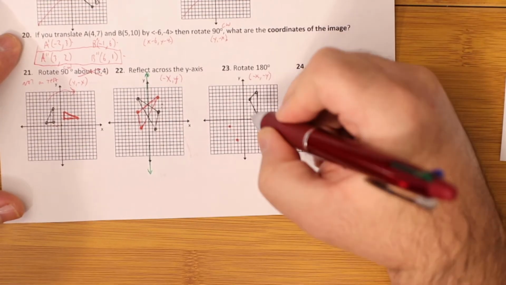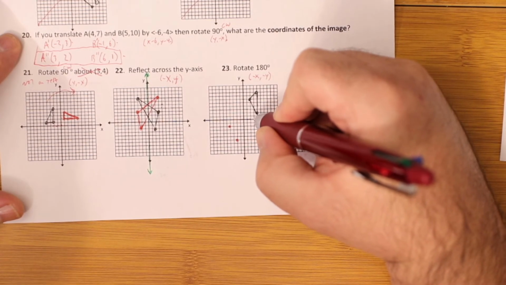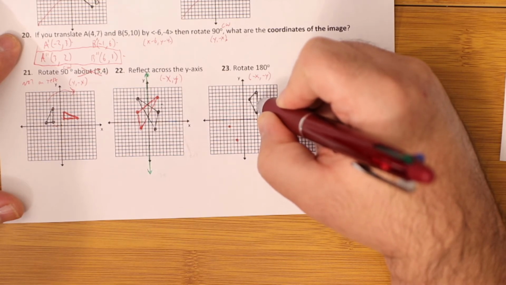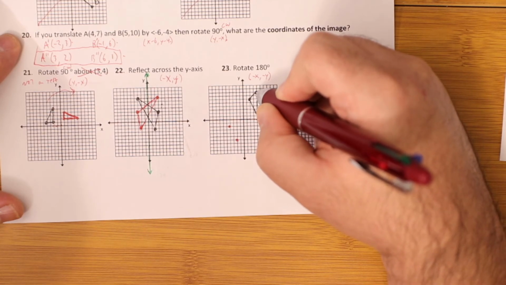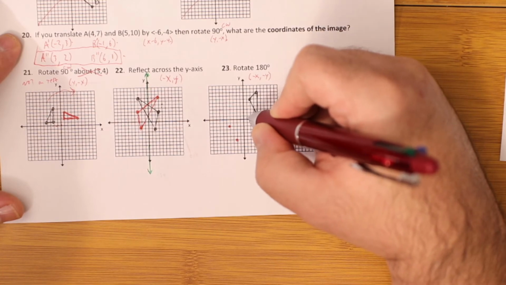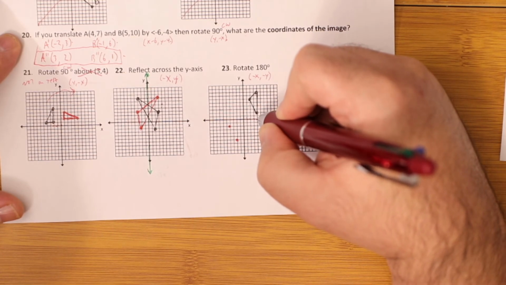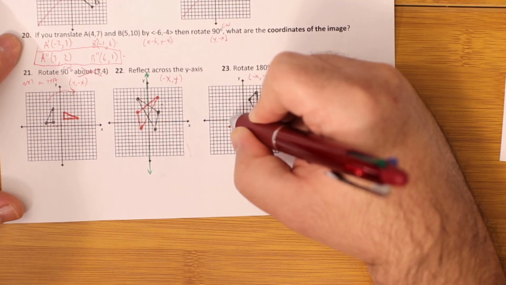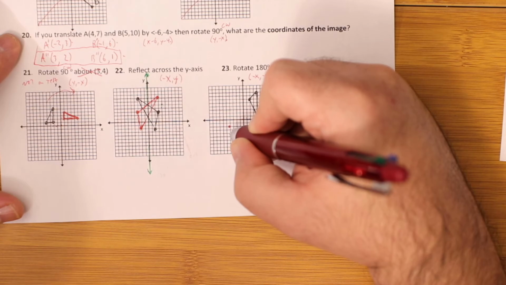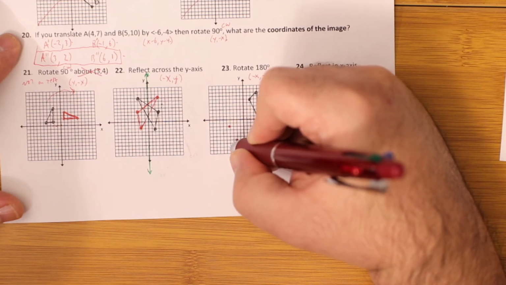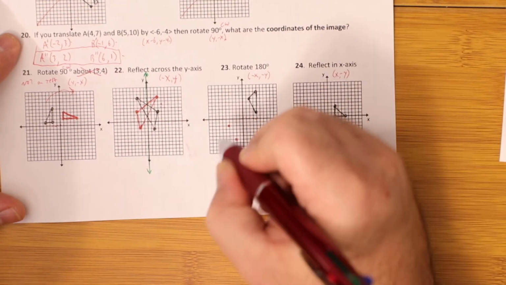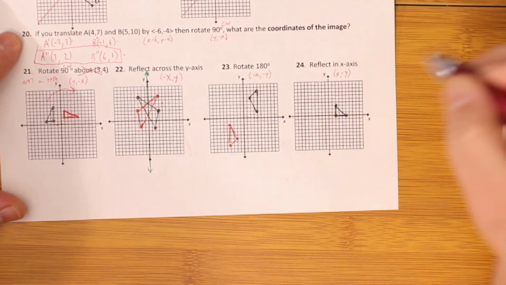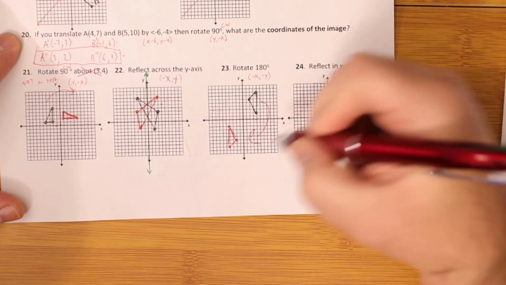And then for this last point, 4 to the right, 8. So it was 4, and then 8. We're going to go the other way. 4, 8. So that'd be rotated 180 degrees.